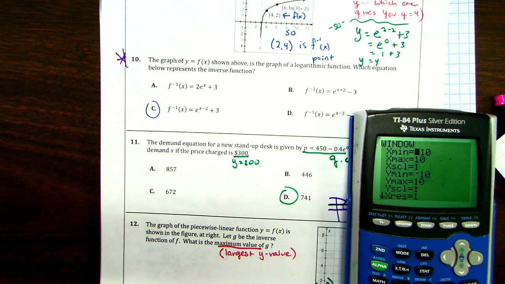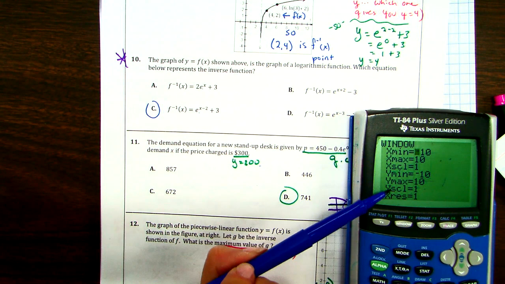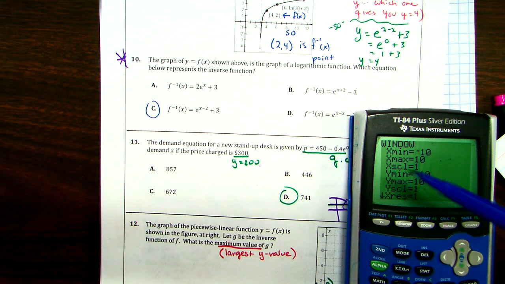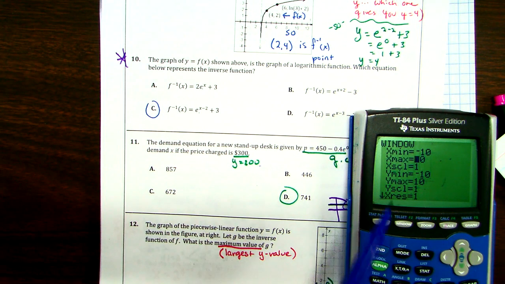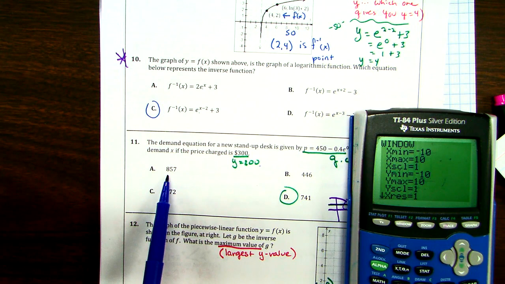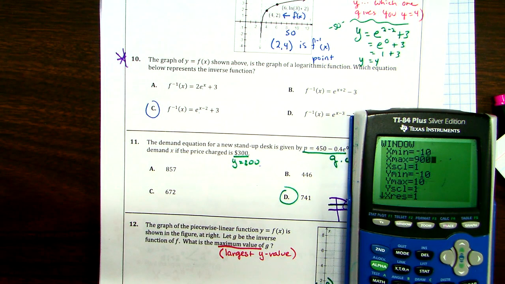Now, I don't care about to the left, and I don't care about down. I don't care about anything negative. You could change those to 0 if you wanted to, but it's not necessary. Using my multiple choices, I'm going to go out to the biggest number and a little further, like 900.